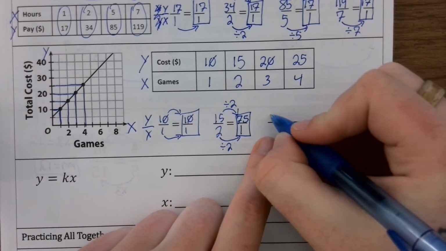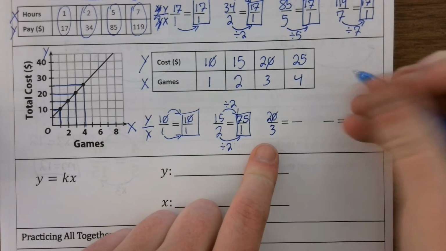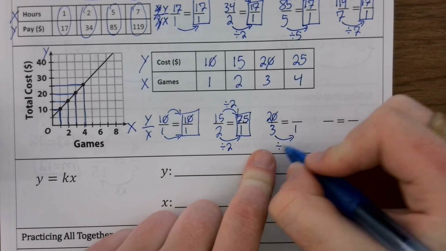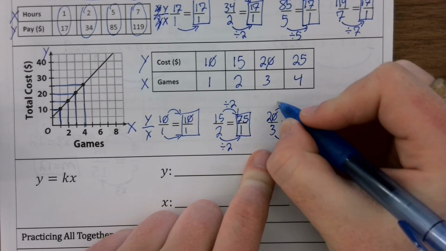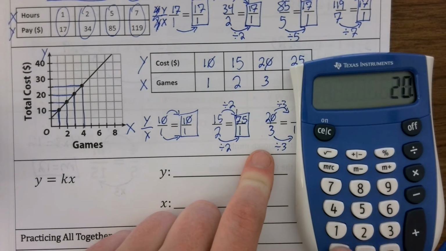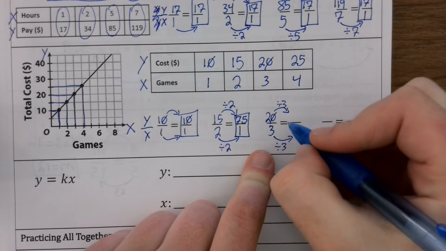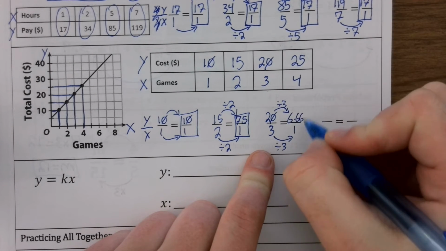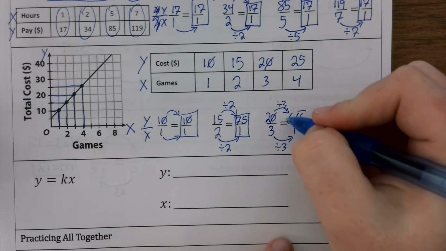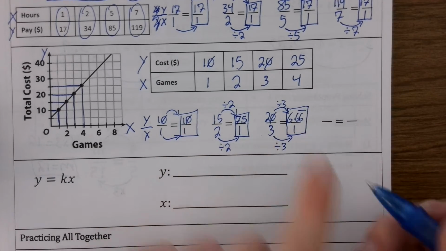All right, let's look at the next one. We have $20 for 3 games. I want to turn it into 1 game. I have to divide by 3, which means I have to do 20 divided by 3. Handy dandy calculator, 20 divided by 3, $6.66. And this is going to go repeat forever. Notice, different number on top every time.